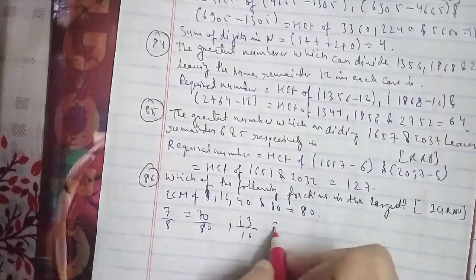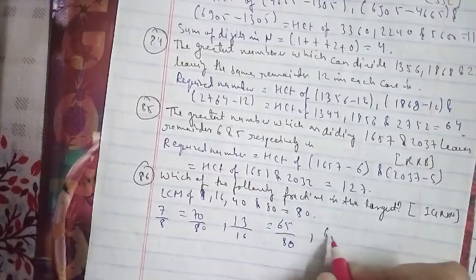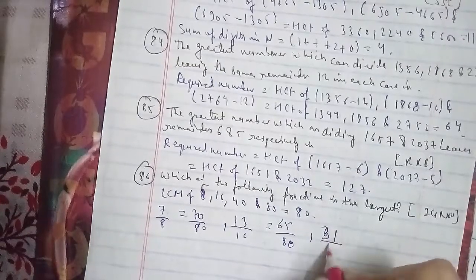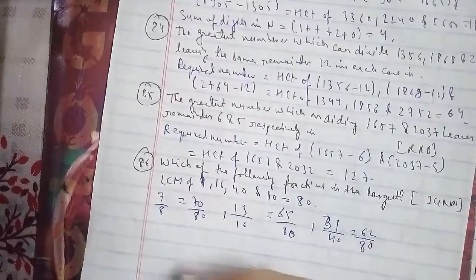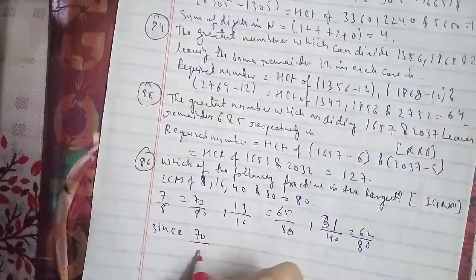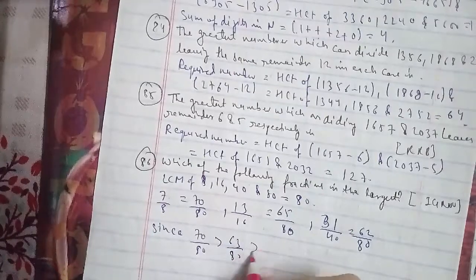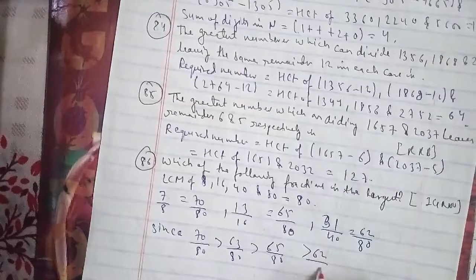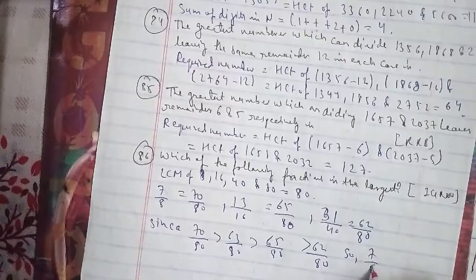So since 70 upon 80 is greater than 65 upon 80 is greater than 63 upon 80 is greater than 62 upon 80, we can say that 7 upon 8 is greater than 63 upon 80, greater than 13 upon 16, greater than 31 upon 40. So 7 upon 8 is the largest.